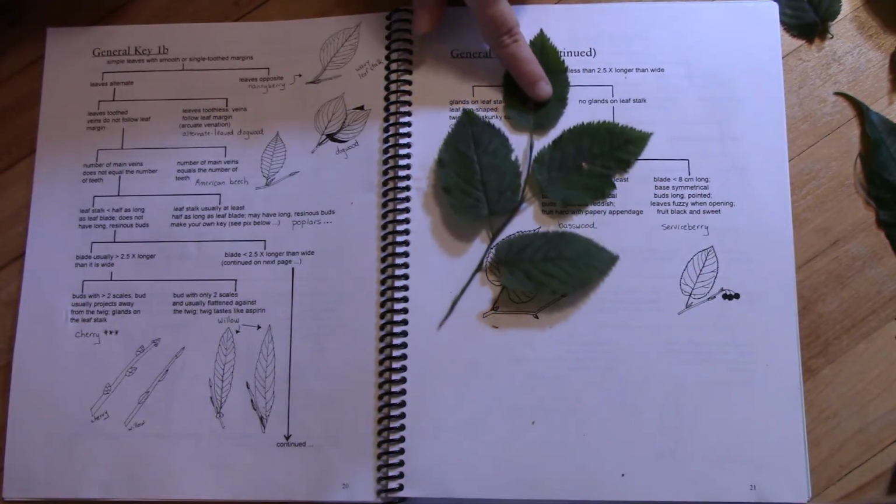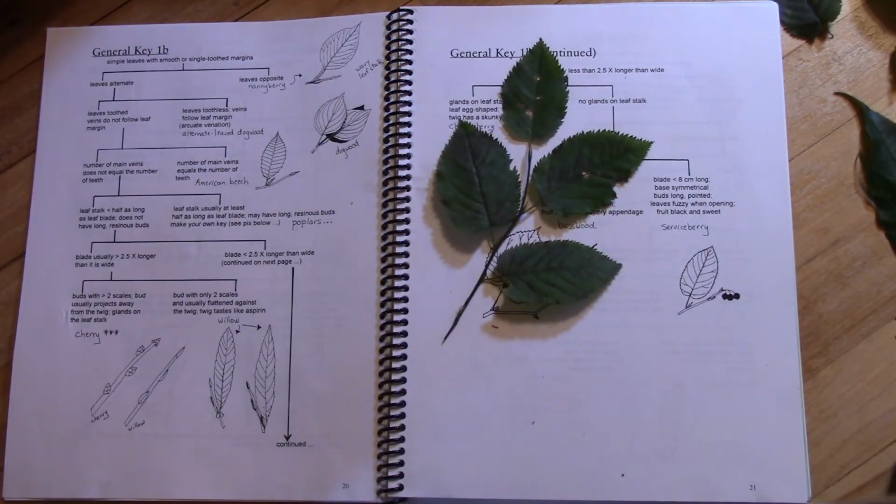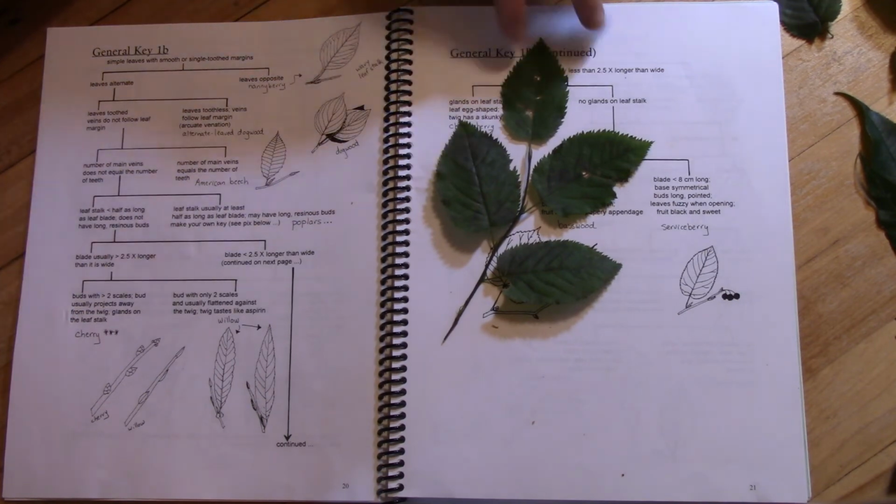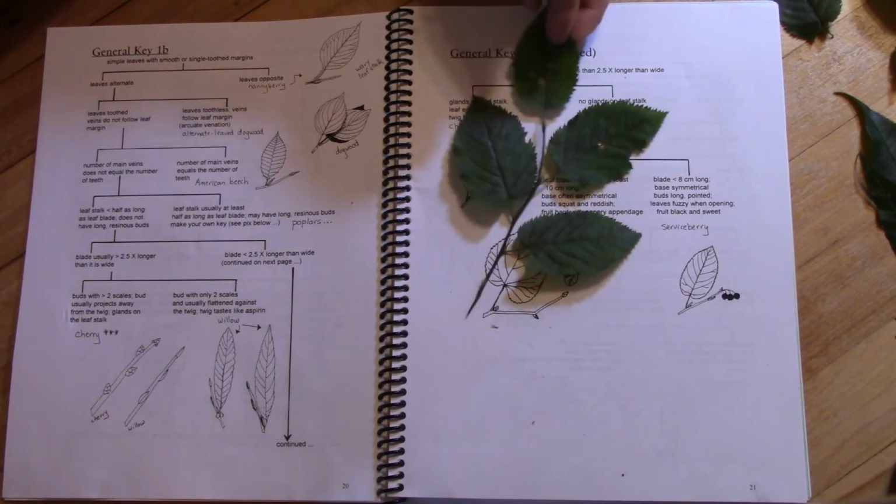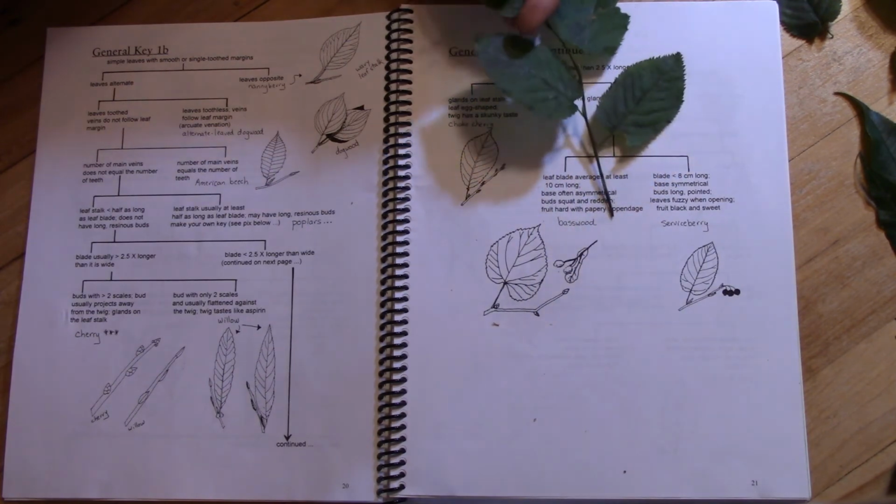This is a serviceberry. There are a lot of different species of serviceberry. They have a lot of different common names. Saskatoon berries and, oh, why can't I think of any of the other ones? There's a lot of different kinds of serviceberries. But this will get you to serviceberry.